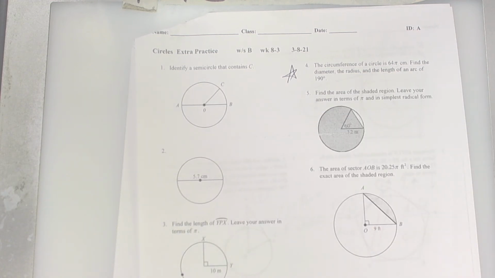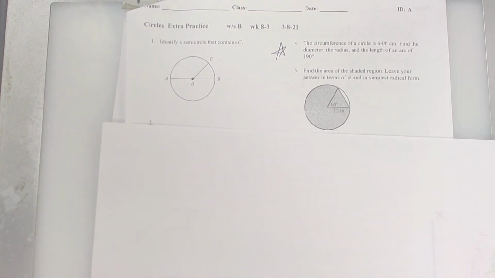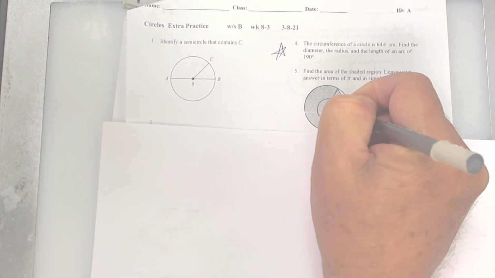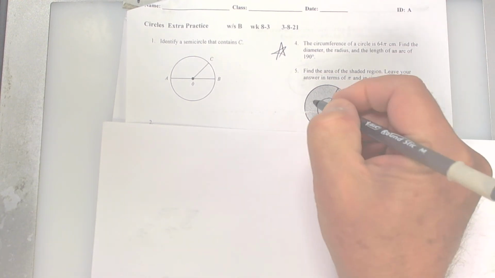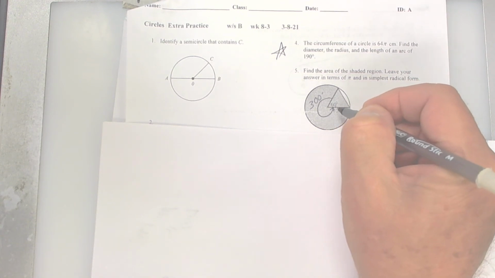The next one, if you look at it, here is what I would do. Okay, I would first figure out the area of this part right here, which is 300 degrees. Okay, because this is 60, so this part has to be 300.